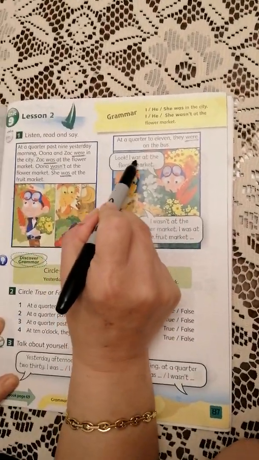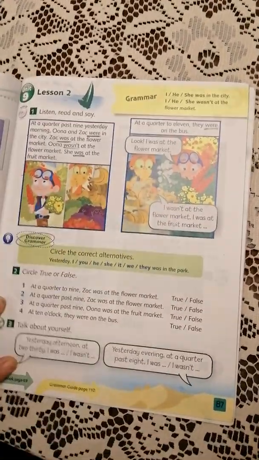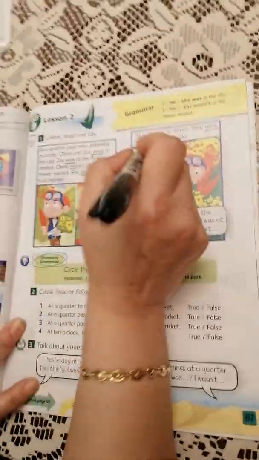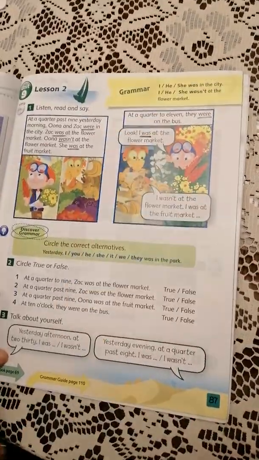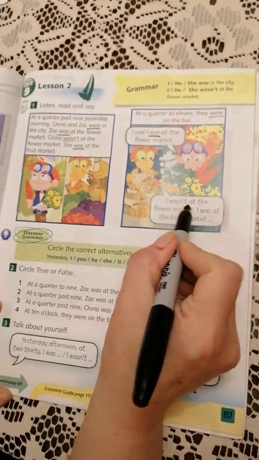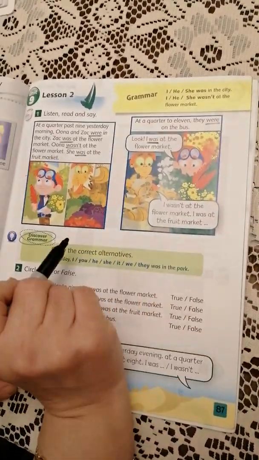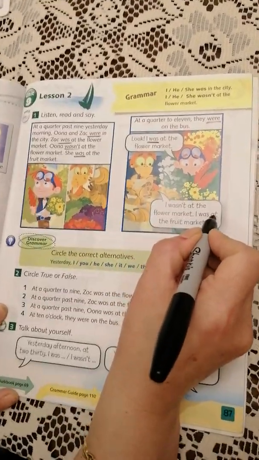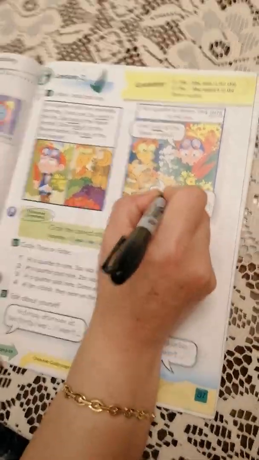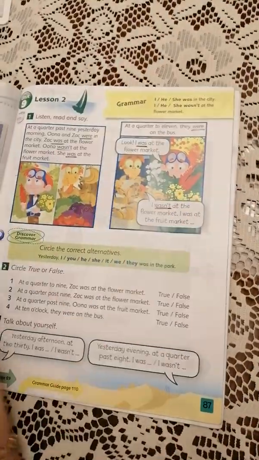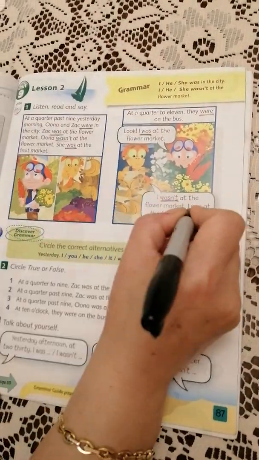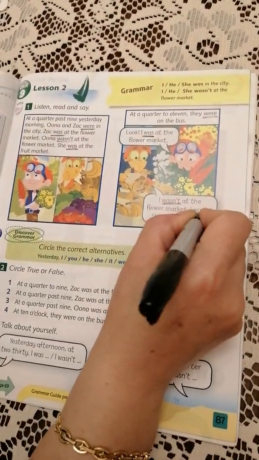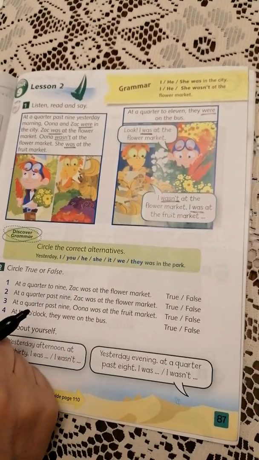Look, I was at the flower market. We use was with I, as a singular subject. I wasn't at the flower market. I was at the fruit market. We use wasn't as the negative form of was, and was with the singular subject I.